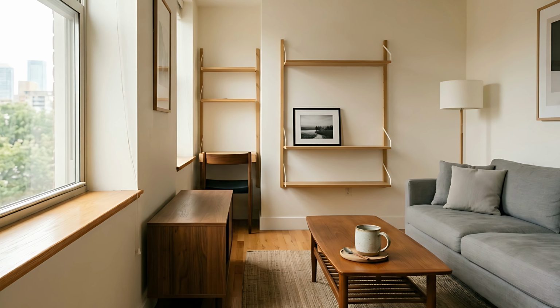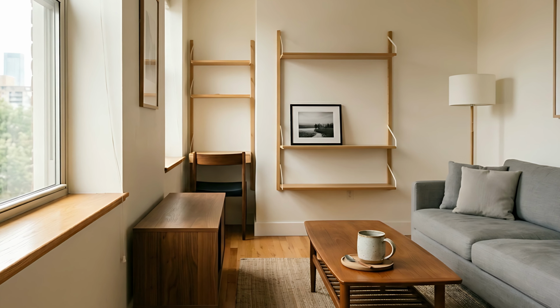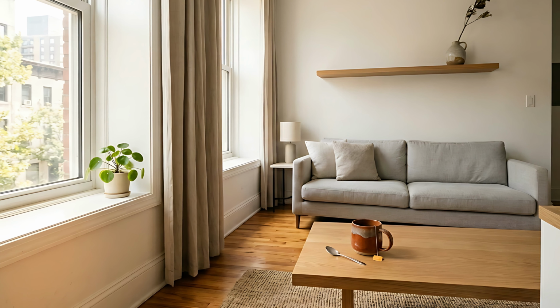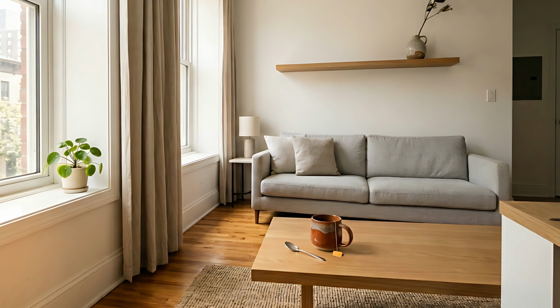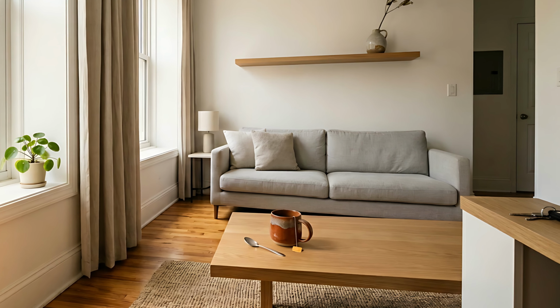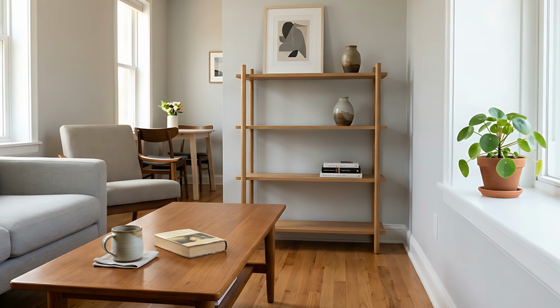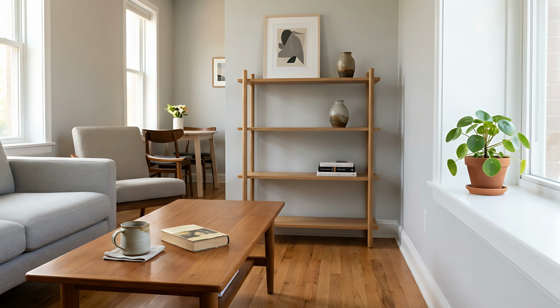The third removal targets the specific category of object that does more visual damage per unit than any other in a small space. The things that ended up on horizontal surfaces not because they were supposed to be there, but because there was nowhere else for them to go. Every horizontal surface in a room that functions as de facto storage.